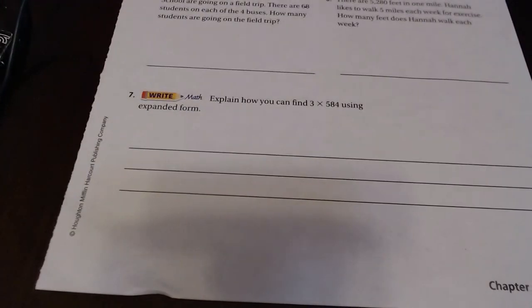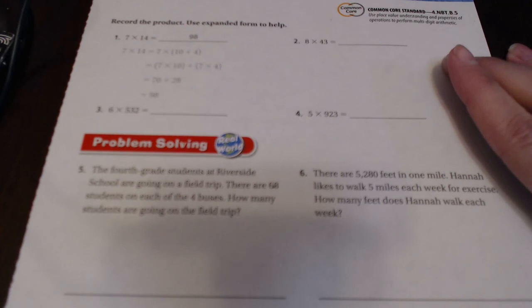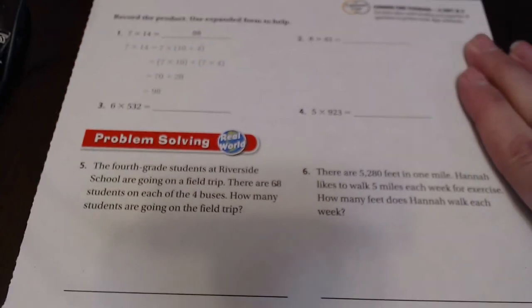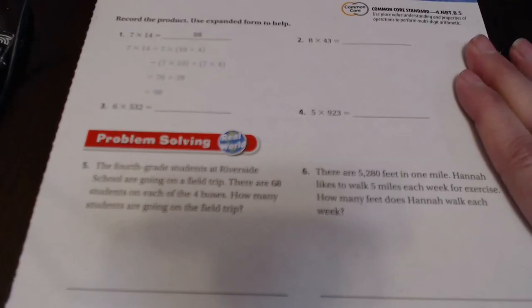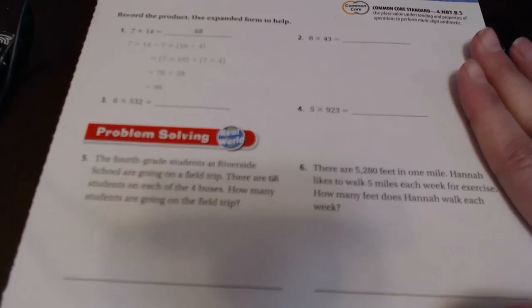Okay, it's that time. I want you to solve all the problems on the front part of this page. You can do the problems on the back, but you don't have to. When you finish this page, go back to the Google Classroom, open the Google slide, and record your answers. Have fun.